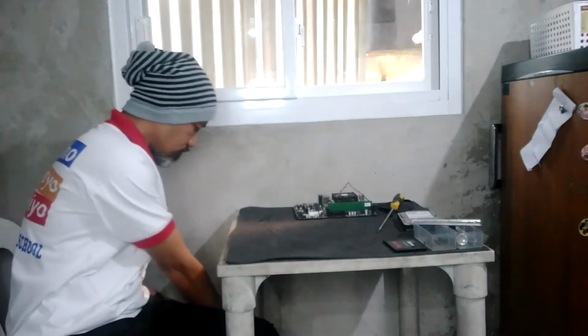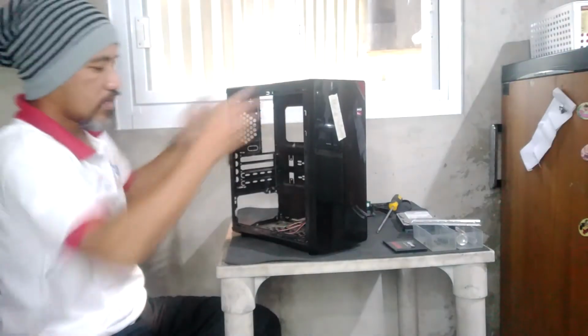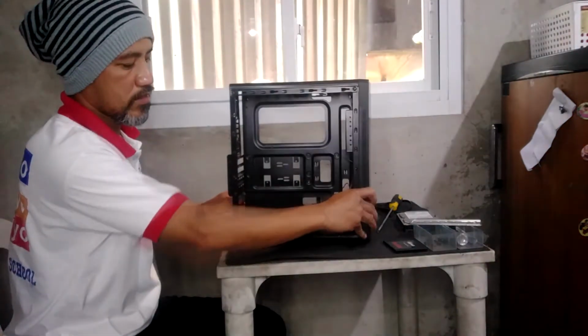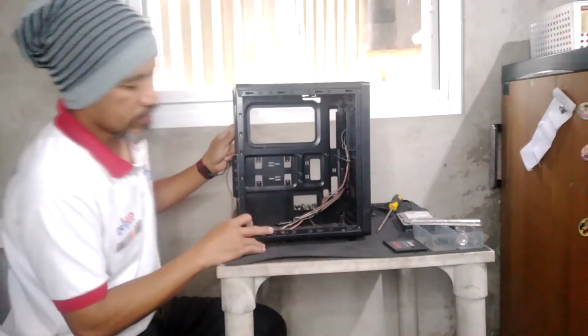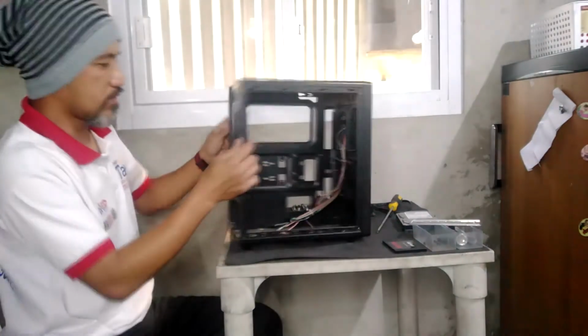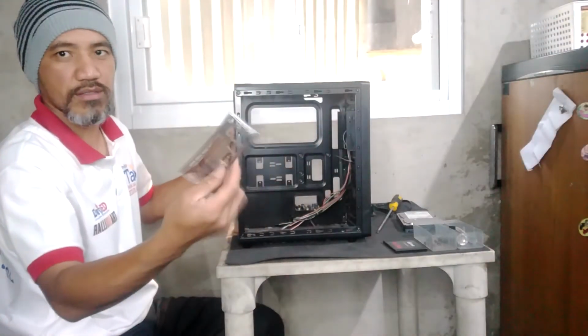So kunin natin yung system case para masimulan natin ibalik yung ating mga devices inside the system unit. The first thing that you're going to return back inside our system unit is the back panel cover. Ito. Mauna to.